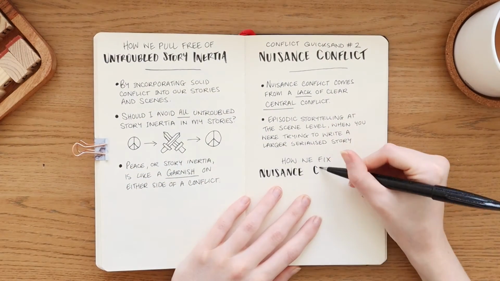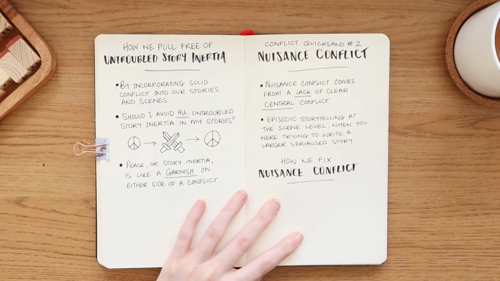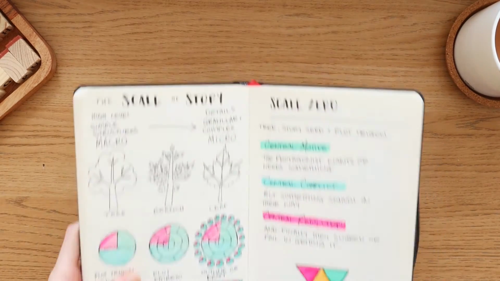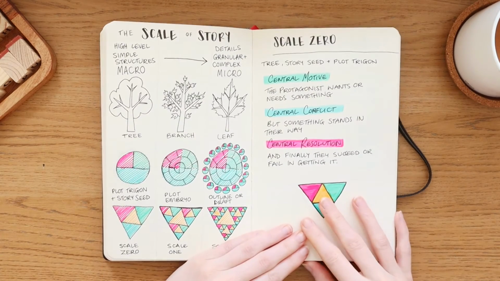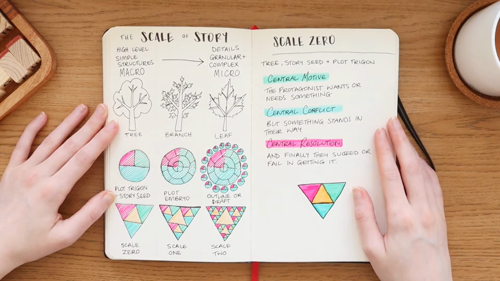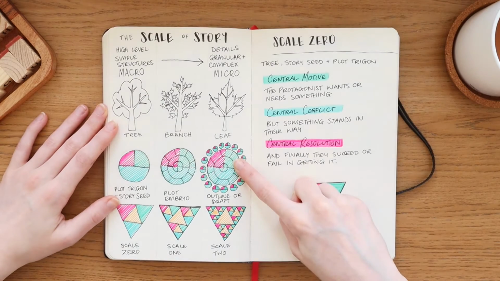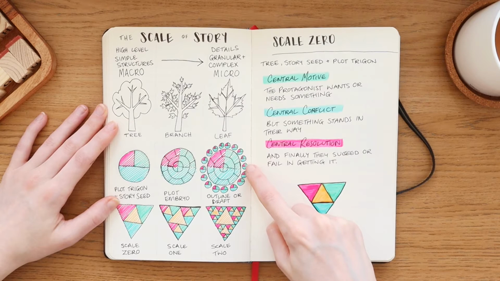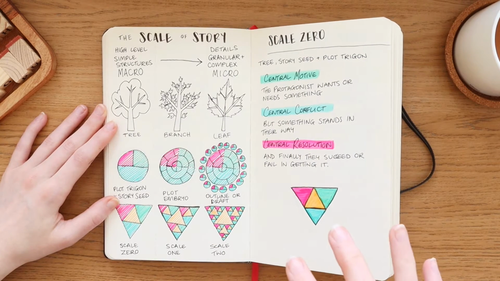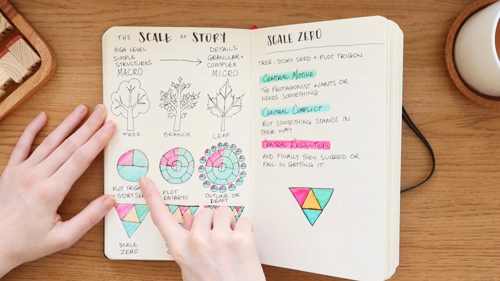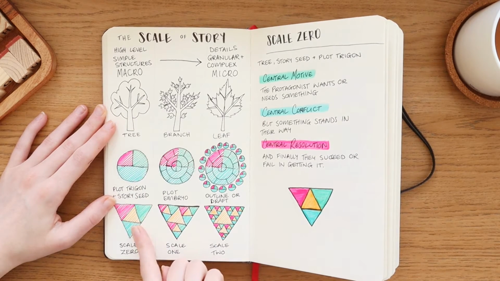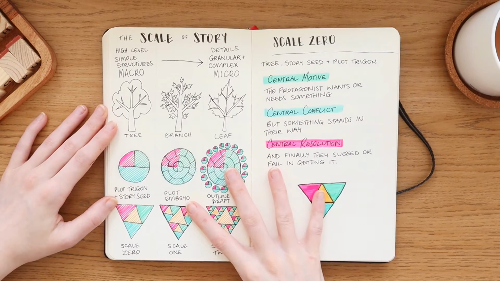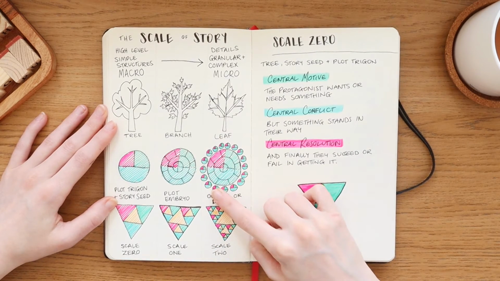So, how do we fix nuisance conflict? Well, do you remember the fractal pattern of story structure from lesson 3? So when we get bogged down in nuisance conflict, we're thinking of our conflict at the wrong scale. We're at this scale 2, at the scene level. We're writing each scene as its own standalone story. Instead, we need to zoom out and first clarify the central conflict for the story as a whole. We need to be at scale 0. Once we're clear on that, we can start breaking it down into smaller conflicts for individual scenes.